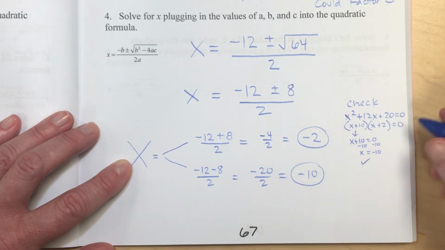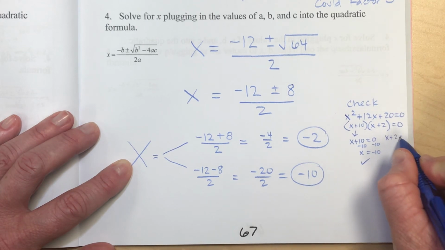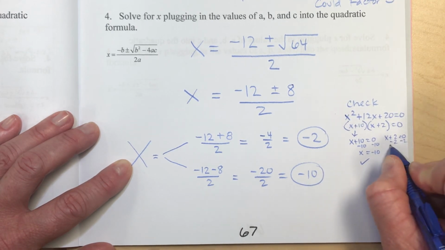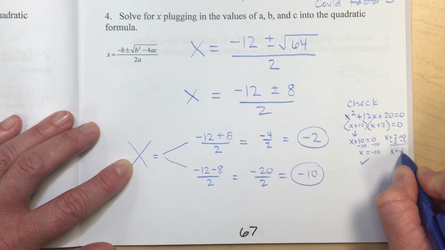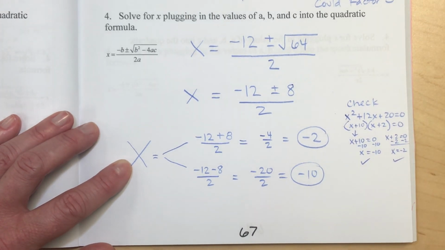And the same thing here for x plus 2 equal to 0. When you solve for x, you got to minus that 2 to the other side. So notice you could get the same thing by factoring.